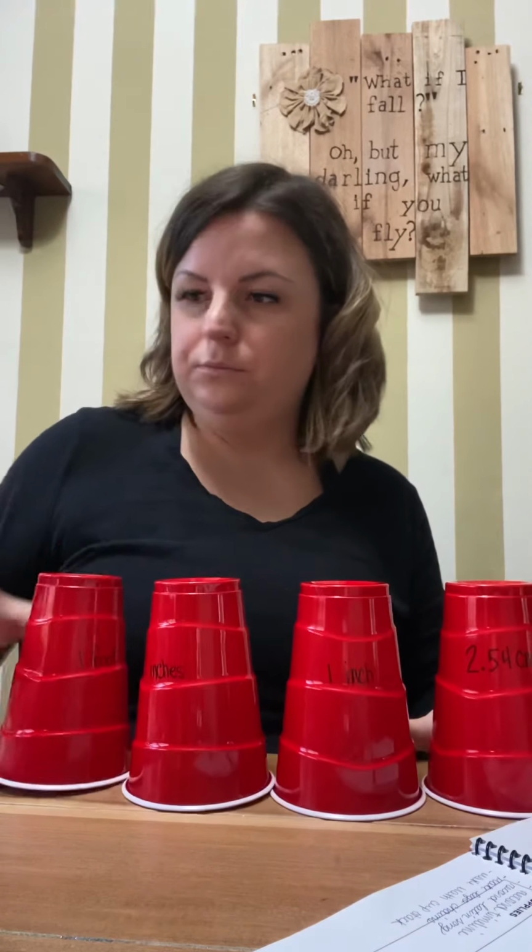Okay. Then for math, we're doing a cup stack. So let's see if I have room to even show this to you guys. So I'll give each student a chance to do the cup stack with the grammar. So they'll say 2.54 centimeters equals 1 inch. 12 inches equals 1 foot. 5,280 feet equals 1 mile.